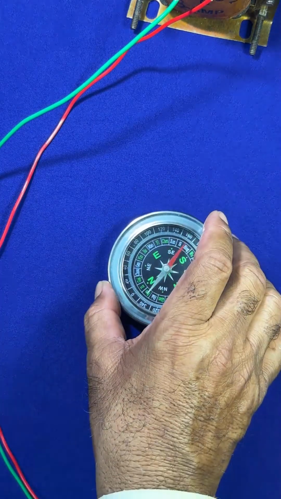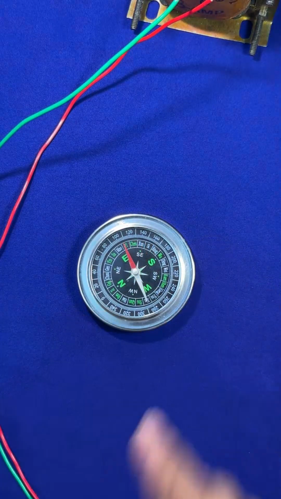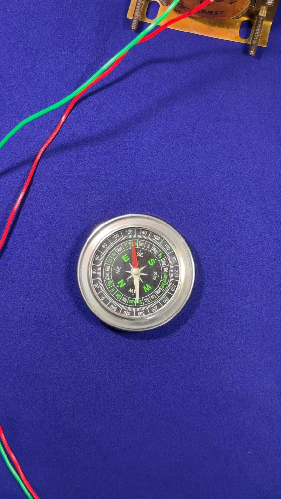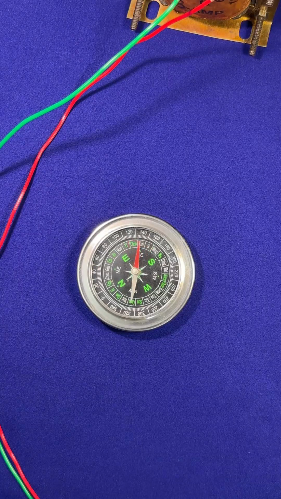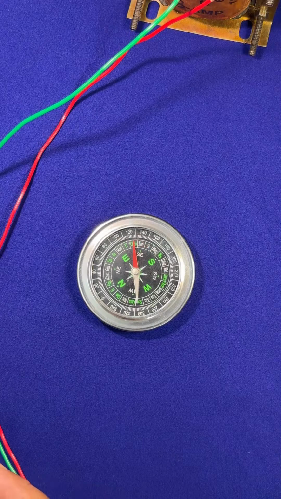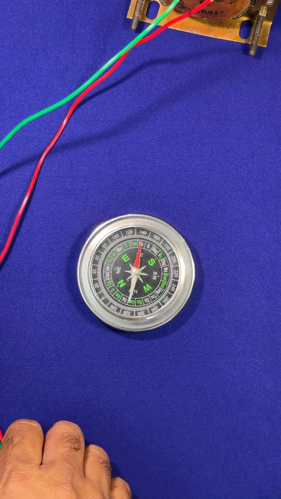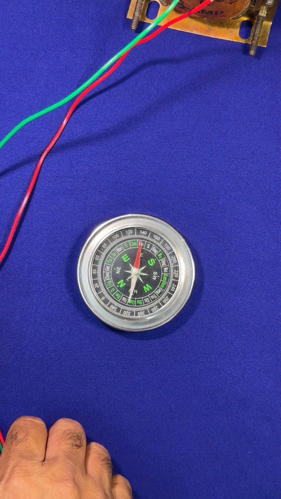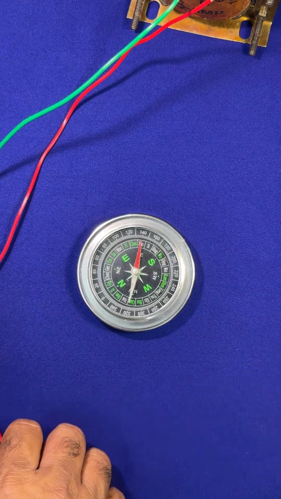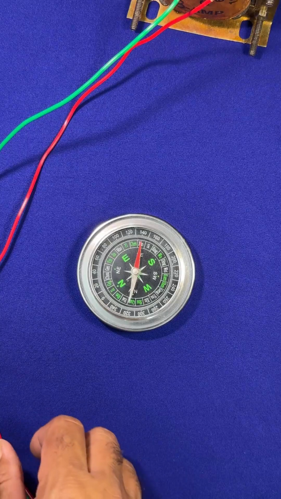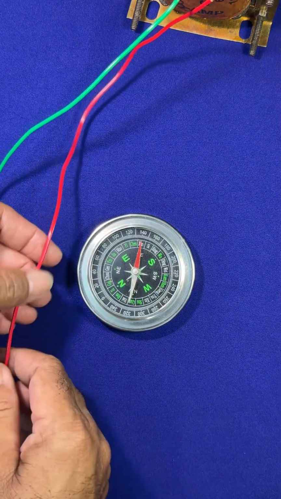First, let us start with the compass needle. What is the purpose? I will tell you. My purpose is to convince you, rather than to show you, that whenever a wire is carrying a current, it is having a magnetic field nearby, and that I'll be showing now.